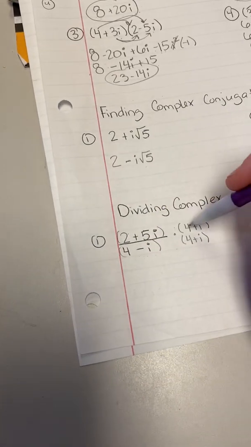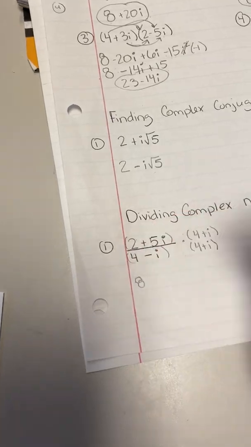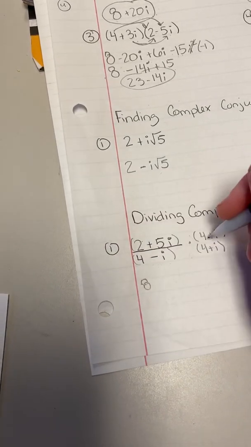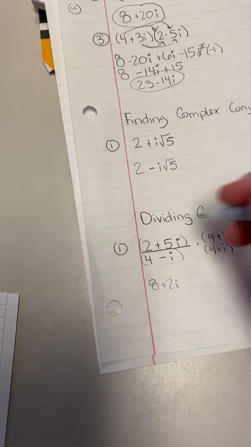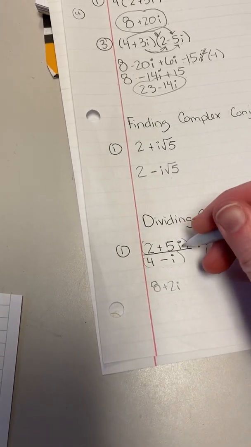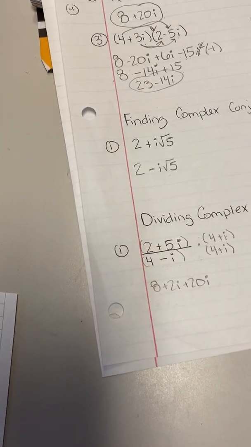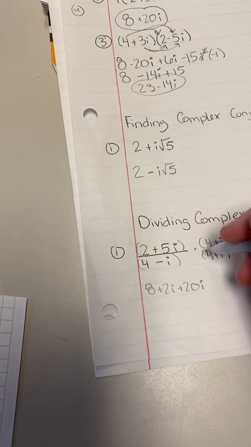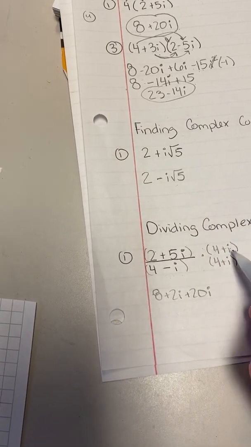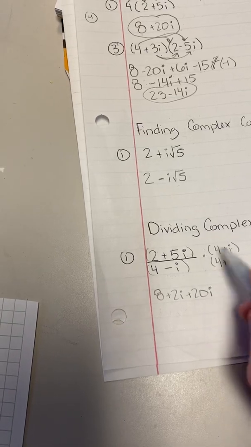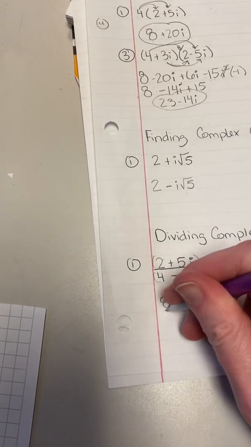I've got 2 times 4 is 8. Okay, 2 times i is 2i. Then I've got to distribute my 5. 5i times 4 is 20i. 5i times i, we already know that's going to be a negative 1. That i and that i, when we multiply, i squared is going to be a negative 1. So I'm going to go ahead and make that a negative 5.